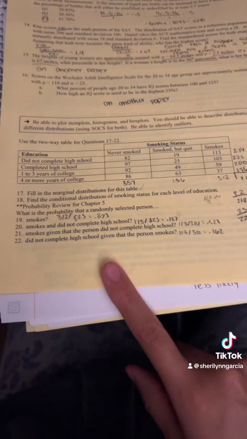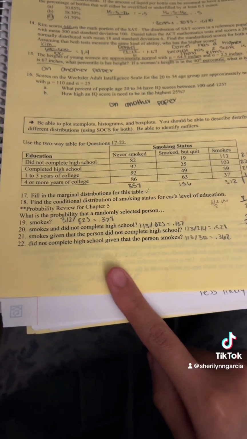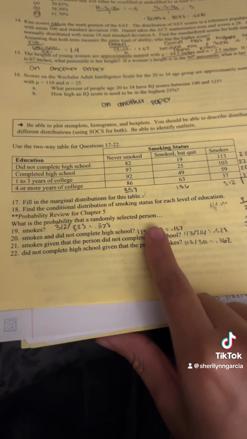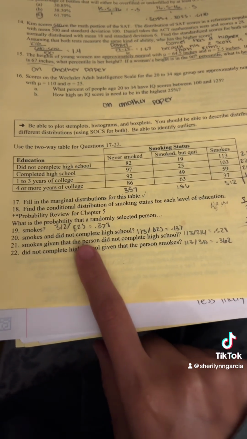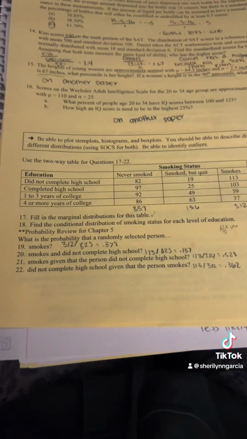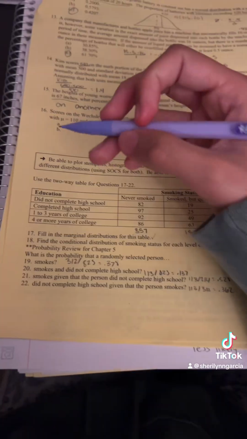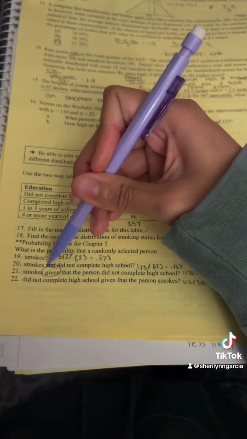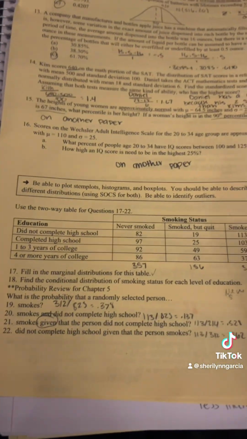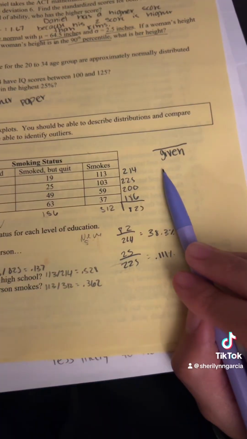So now it says, what is the probability that a randomly selected person smokes given that the person did not complete high school? Okay, this one's really important. Whenever you see given, it is always going to go at the bottom, right?